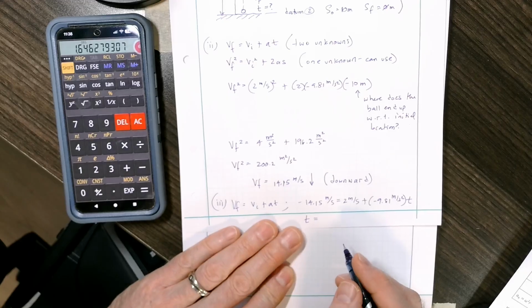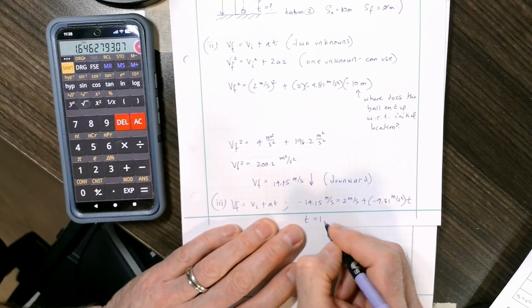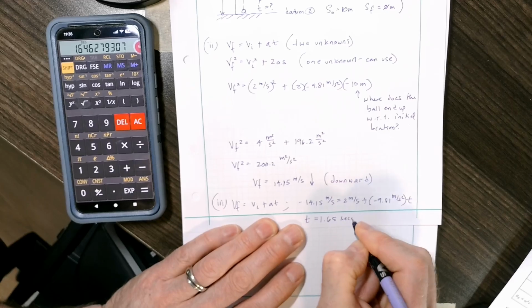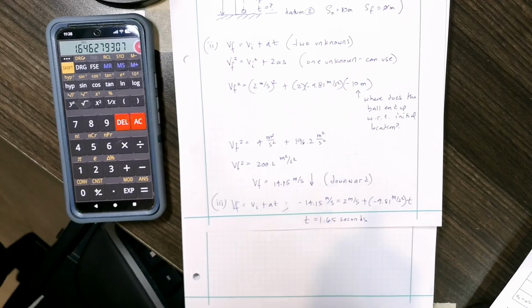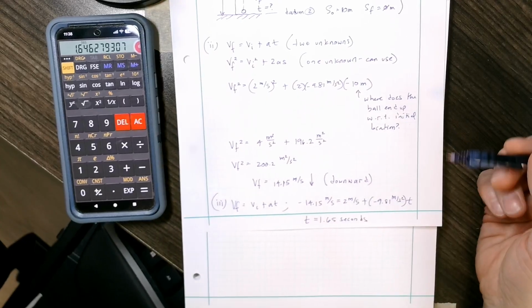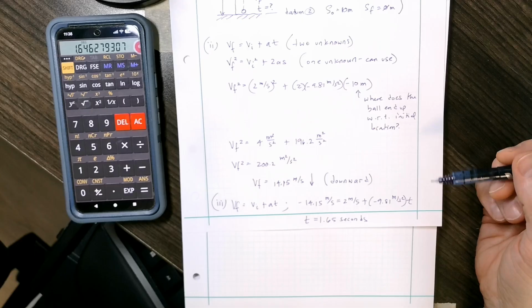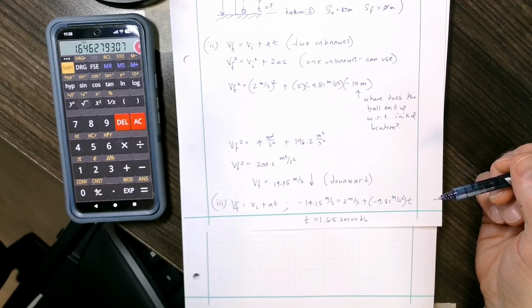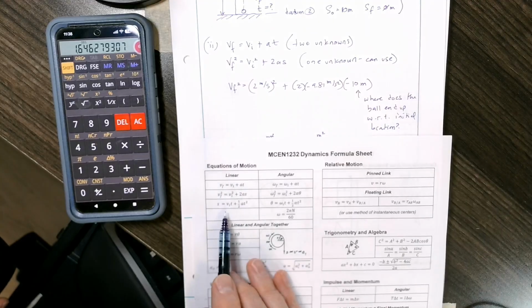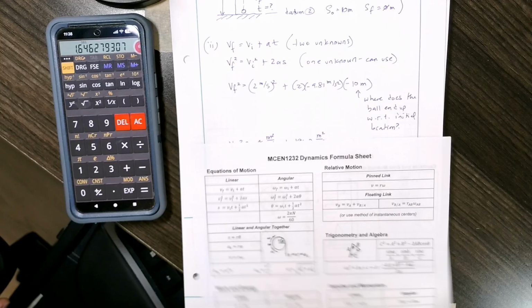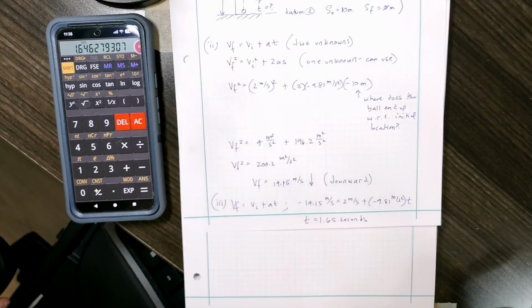I wonder if that's 1.65 seconds. Okay. Yes. You could actually double check your work by using the third equation, this one. Okay. So 1.65 seconds.